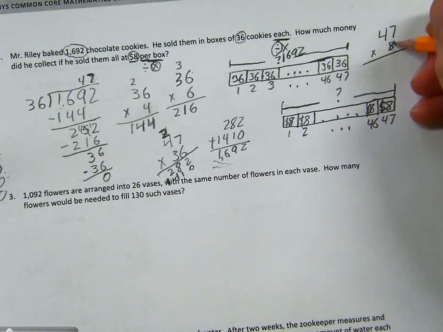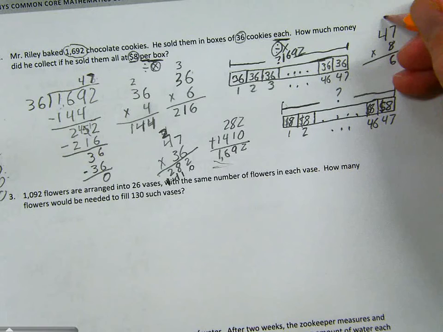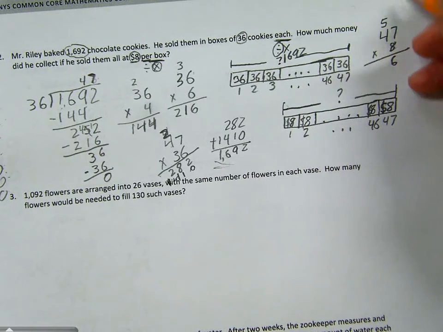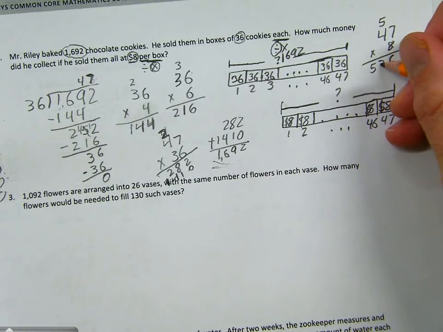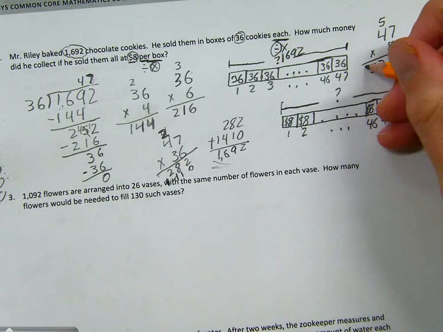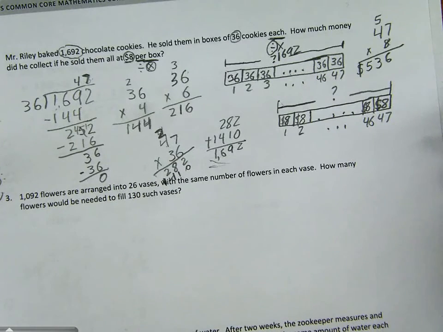And I get 7 times 8 is 56. 4 times 8 is 32, plus 5 is 37. And I get $376.